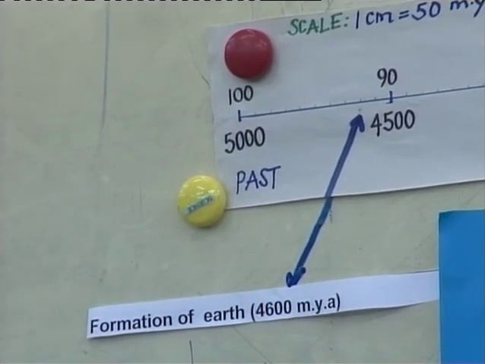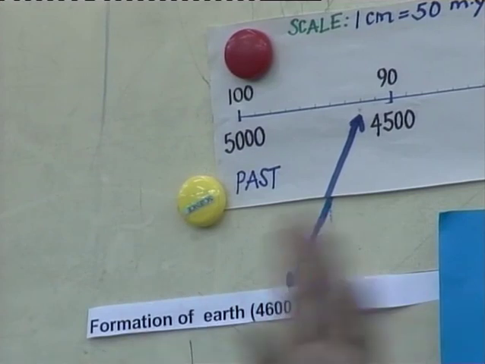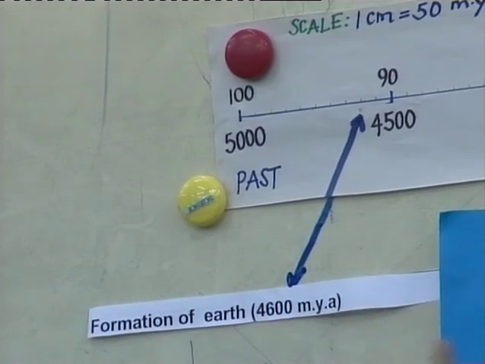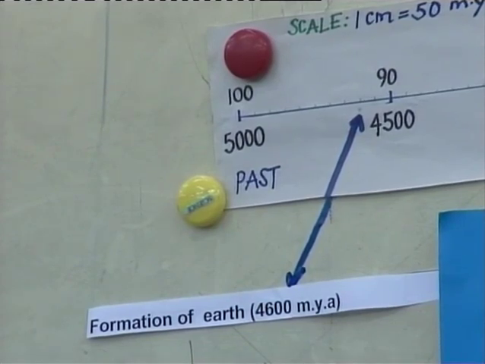Okay, do you all understand what to do? You are going to use the event cards and put them at their right dates on the timeline. I've shown you one as an example, when the Earth started, or the formation of the Earth. Right, let me have all the runners, sorry, the group leaders now to come up and get your event cards.